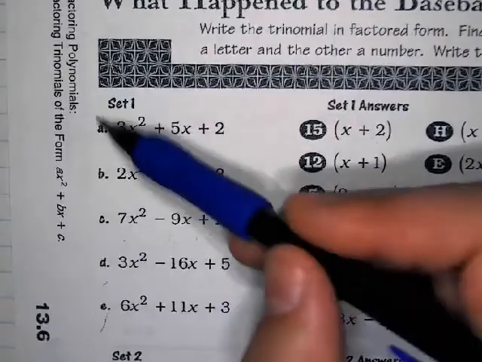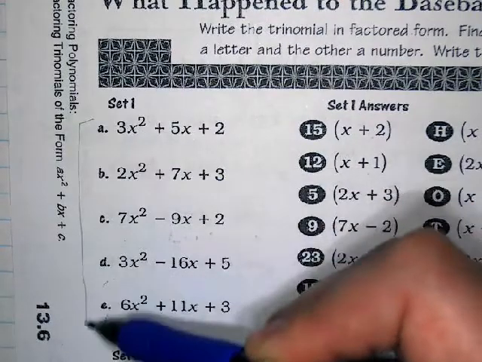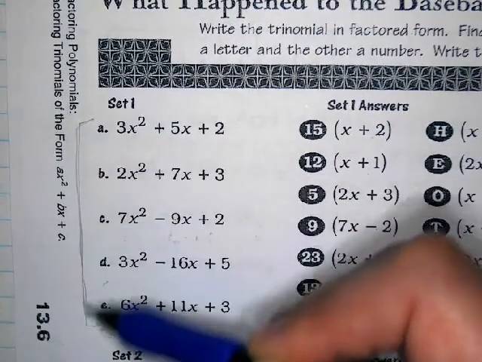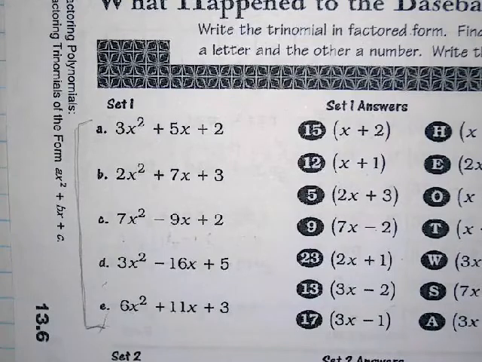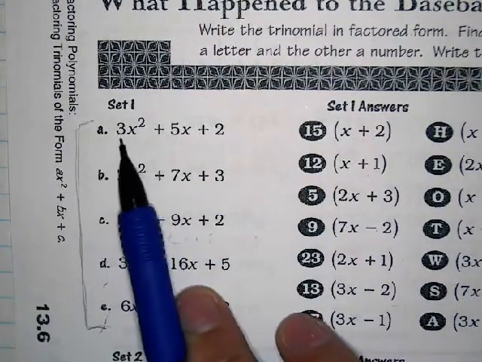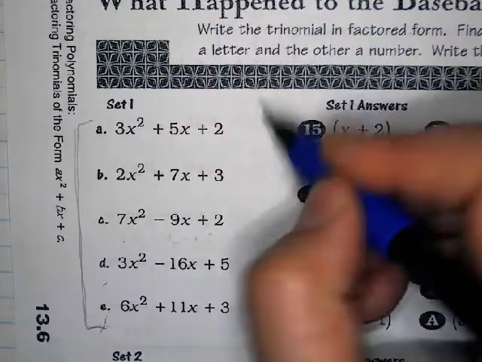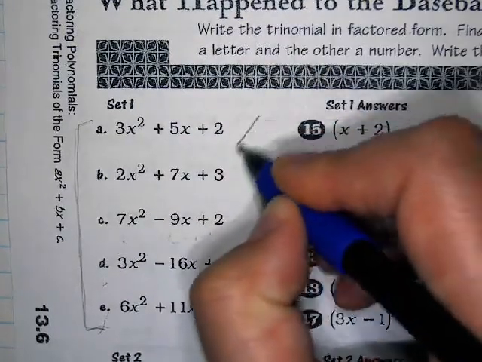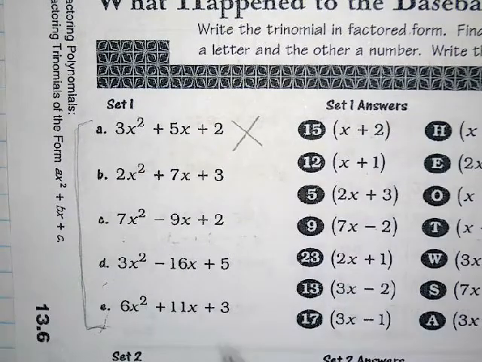All right. So the first one, we've got 3x squared plus 5x plus 2. Let's go ahead and start this problem. We're going to take the 3, slide it over to the 2. 3 times 2 is what? 6.